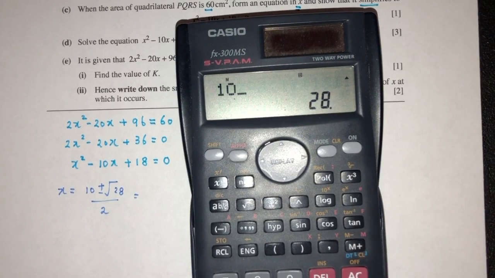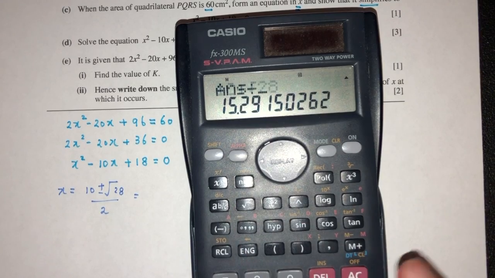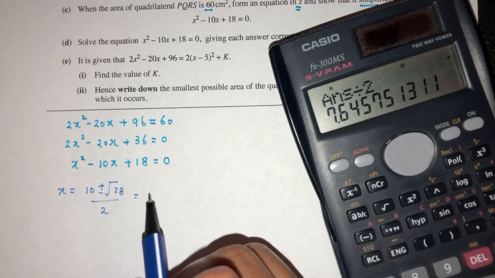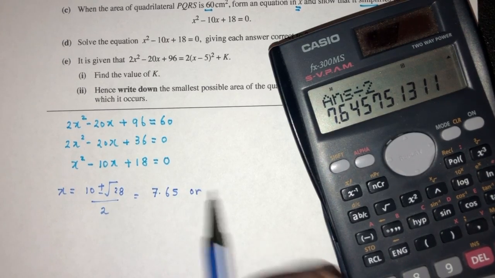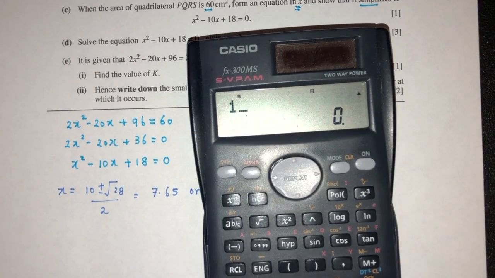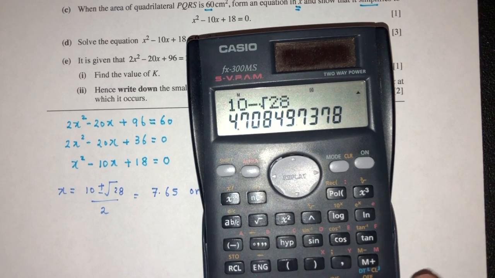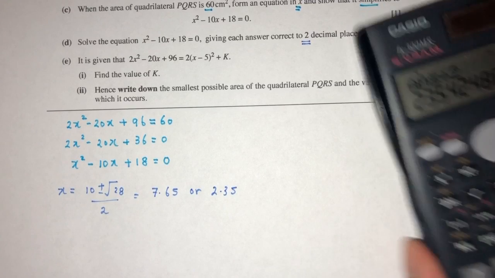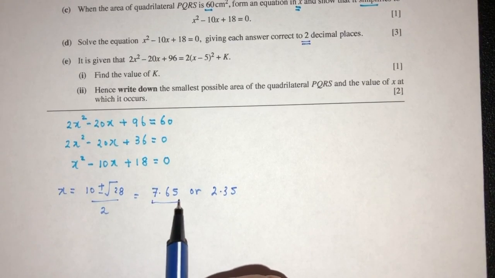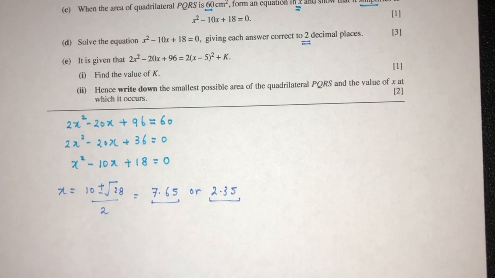So 10 plus root 28 divided by 2, that should be 7.65, or 10 minus root of 28 divided by 2, that should be 2.35. So it can be this value or this one, correct to 2 decimal places.